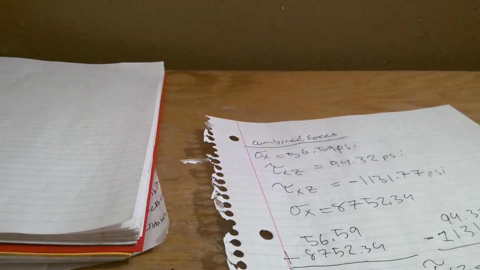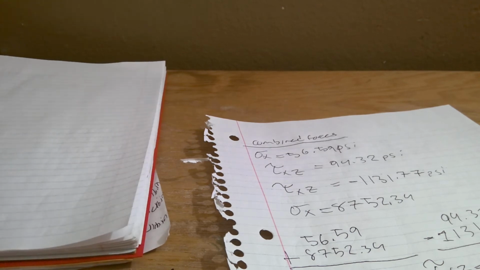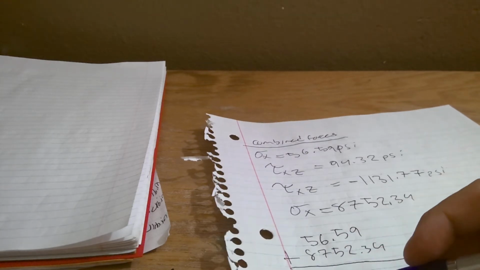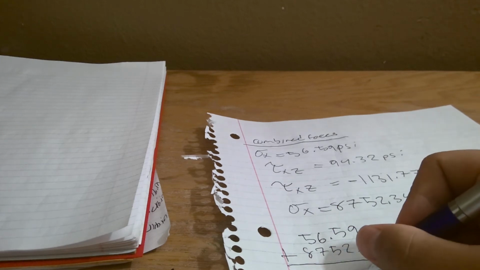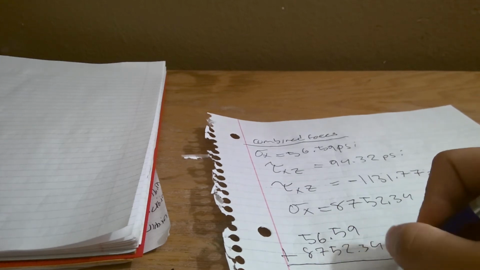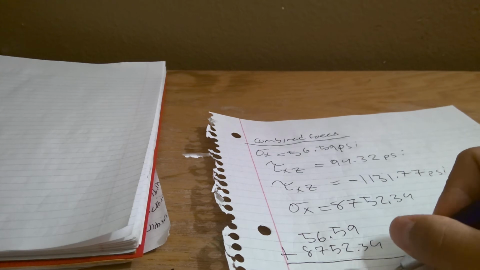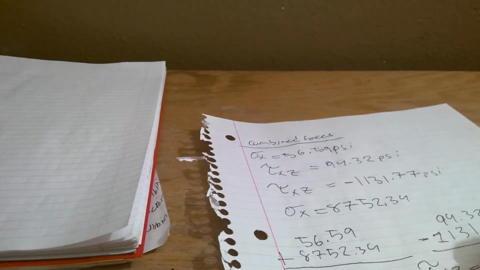Okay, so now we just plug that into the calculator. For shear X, it'll give us a total value of 8,808.93.